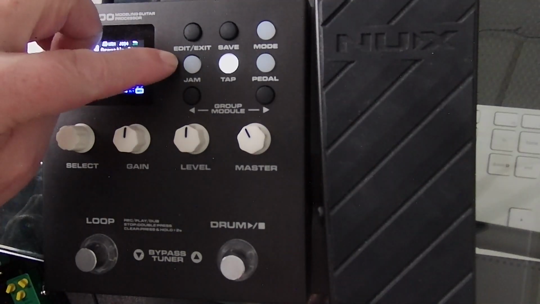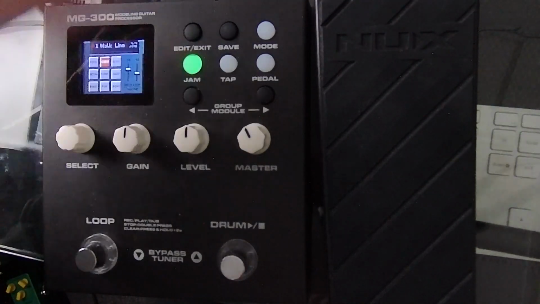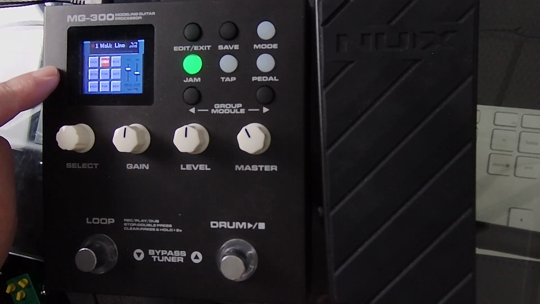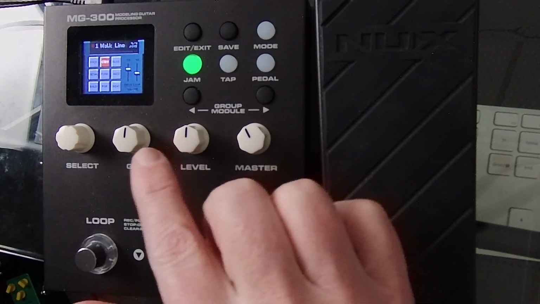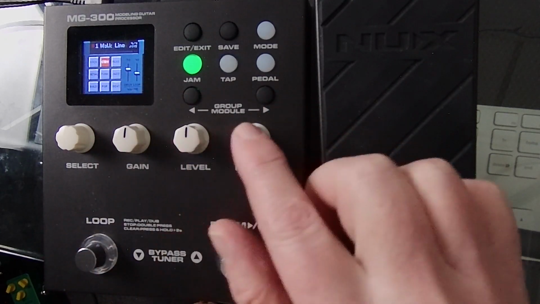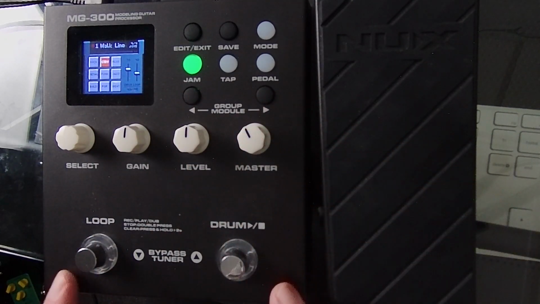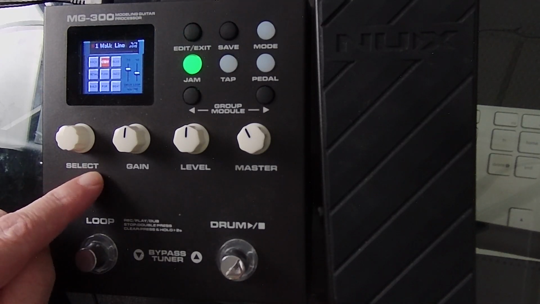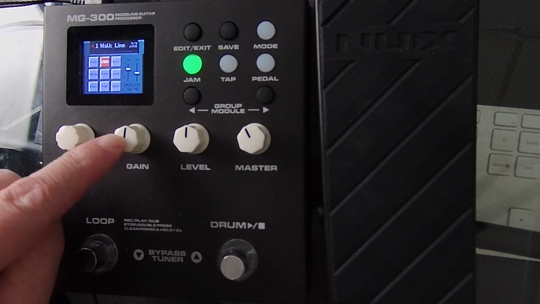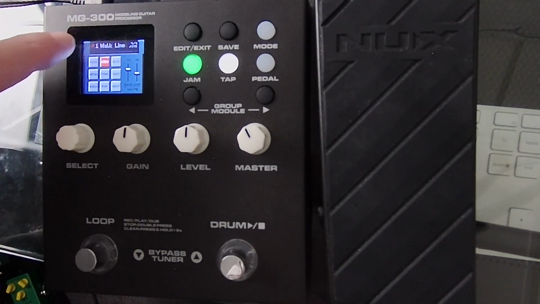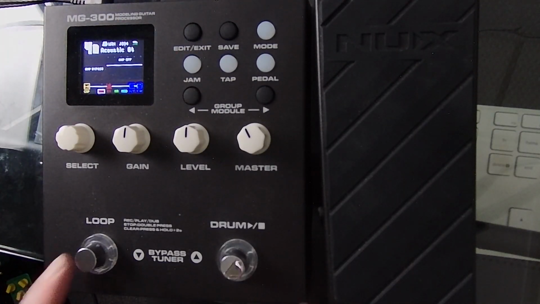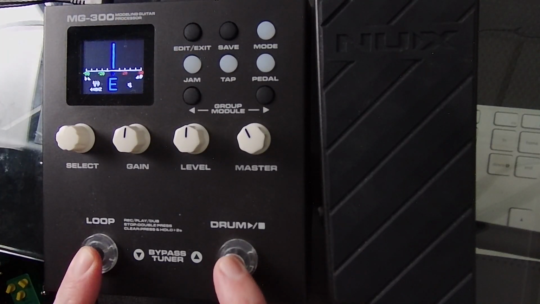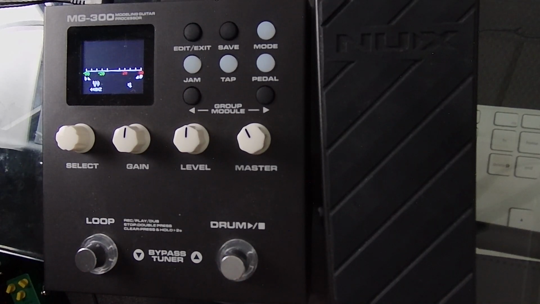And when we wanted to play the drum part, we just hit the jam button, and I had this set at country. These 2 knobs control the level of the drums. This one controls the level of the loop, because you can also use this as a loop station, just a single loop. And this gain knob actually controls the tempo of the drum beat. Oh yeah, and if you want to tune, you push those down together and you get the tuner.